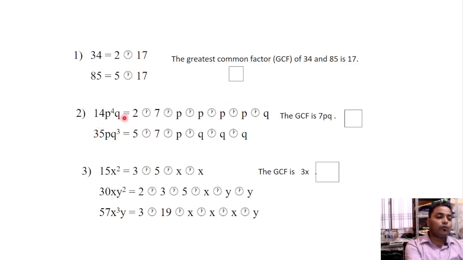Like for 14p^4q, it is equal to 2 into 7 into p into p into p into p into q, and for 35pq^3, it is 5 into 7 into p into q into q into q. So the greatest common factor of the numbers is 7 here, and for the variables, p appears 4 times and q a single time in the first, while p is single and q is 3 times in the second, so p and q are common. So here 7pq is the greatest common factor of these numbers.